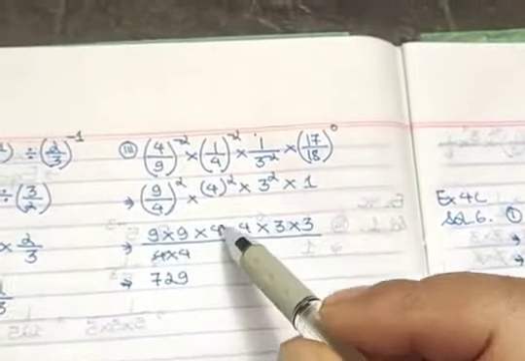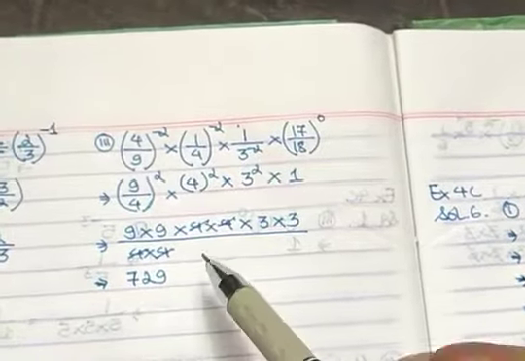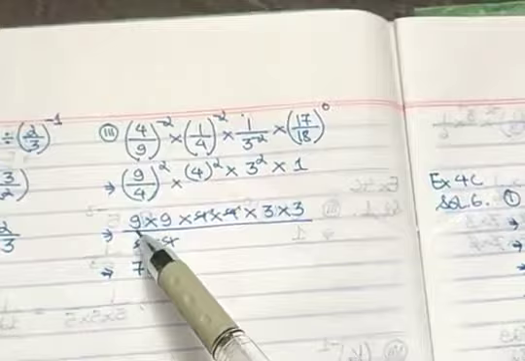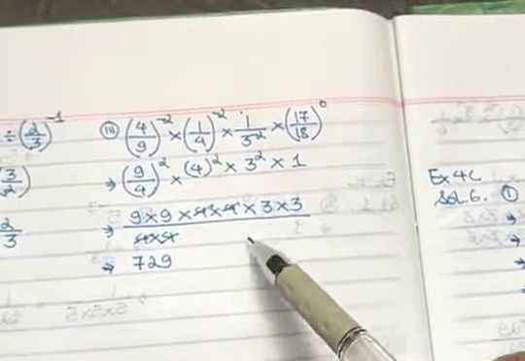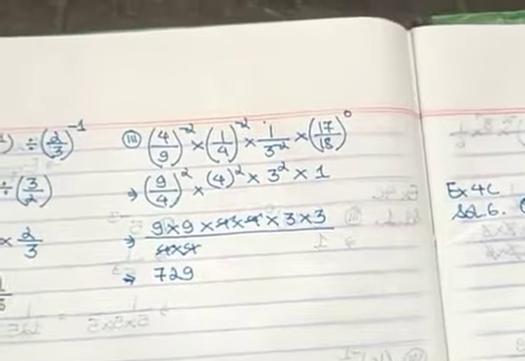Now what do I see here? This 4 and this 4, numerator and denominator, got cancelled, isn't it? What do I see here finally in the numerator? 9 into 9 into 3 into 3. 9 times 3 is 27, 27 times 27, yes, 729. Okay.